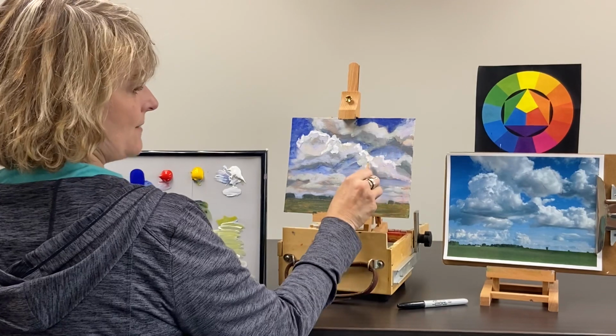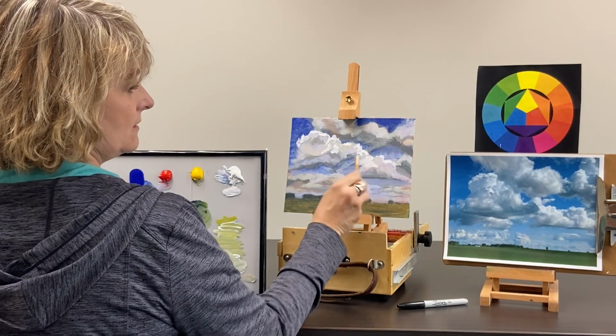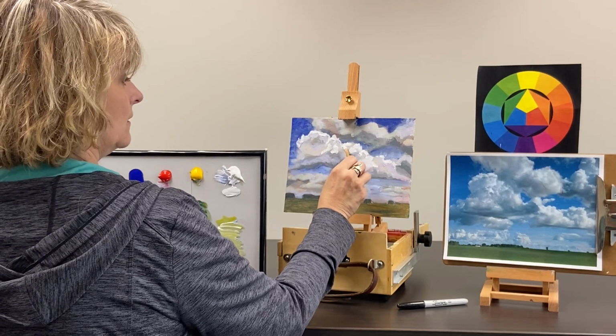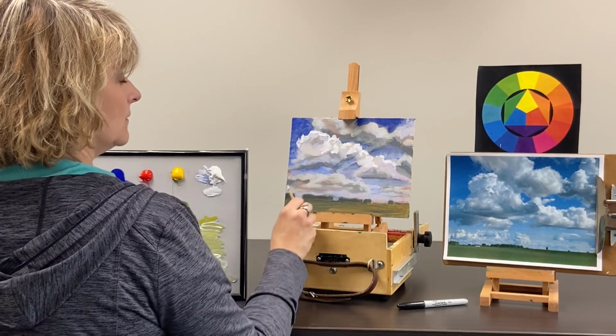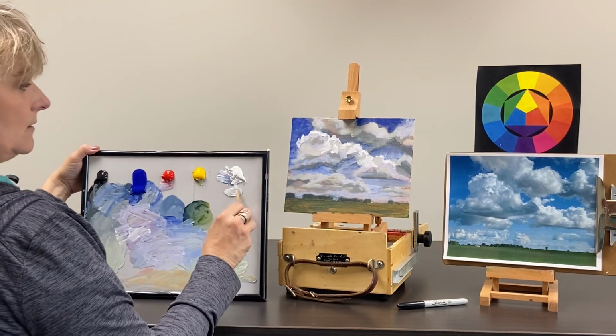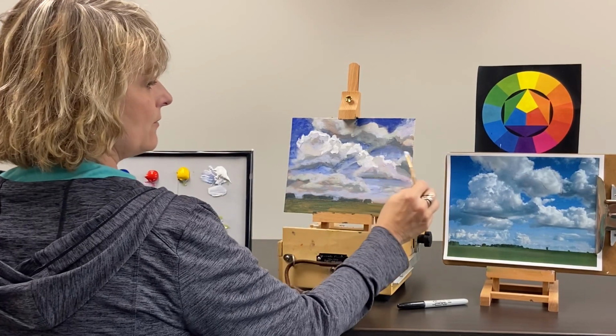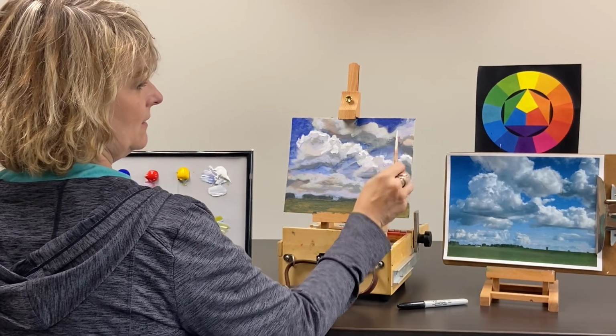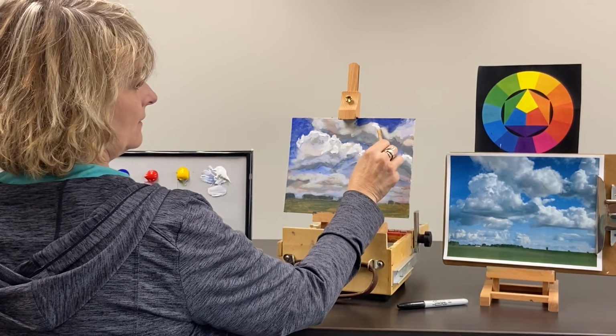And you can grab some of that and just maybe pull it across a little bit in some areas. Okay. But that's a pretty good indication of what we're looking for here, a little bit here. I don't want to put too much up here because, again, it's the edge of the painting.